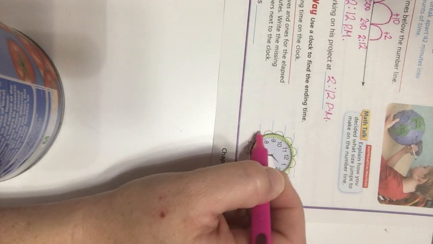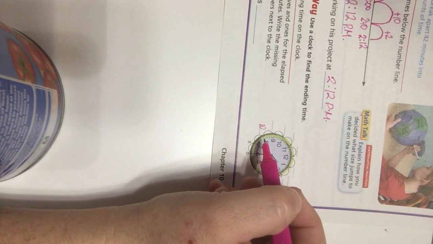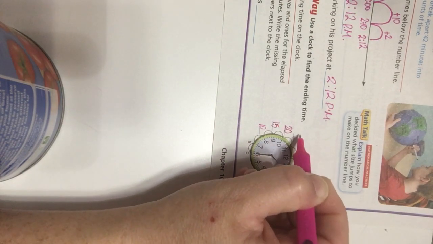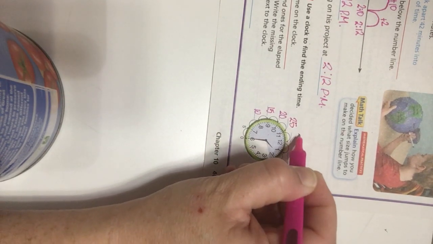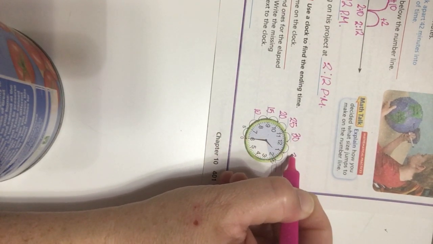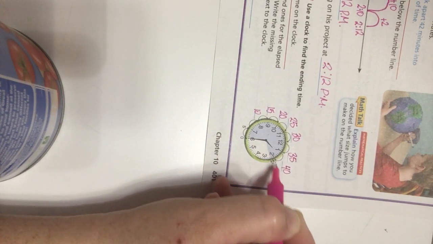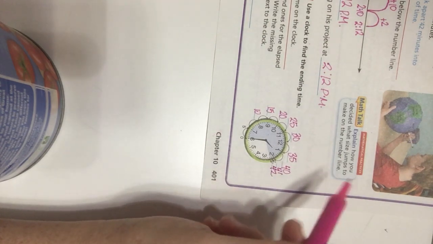This is 5, 10, 15, 20, 25, 30, 35, 40, and then we have to count by 1, so 41, 42.